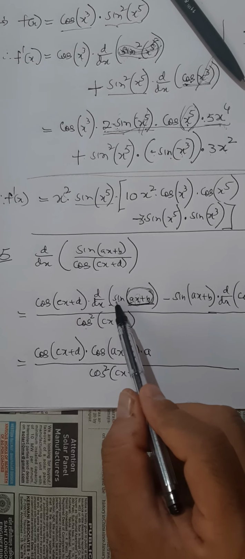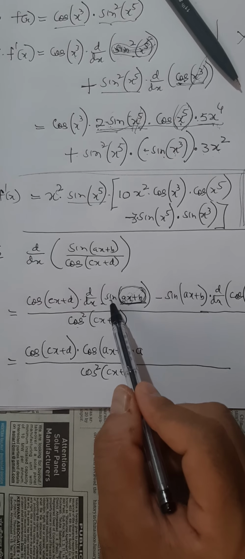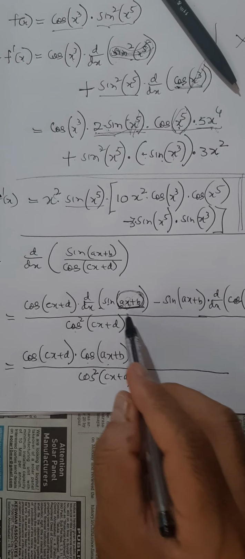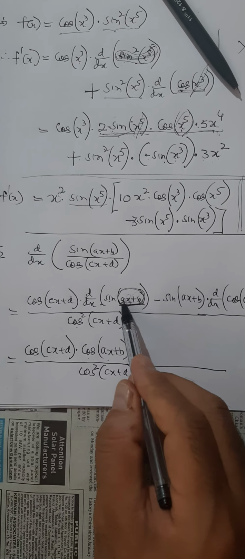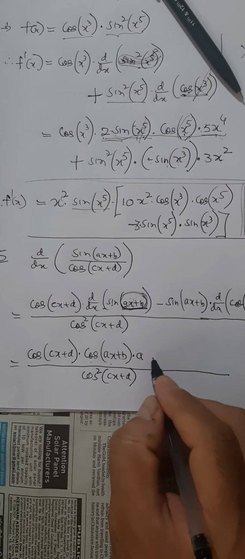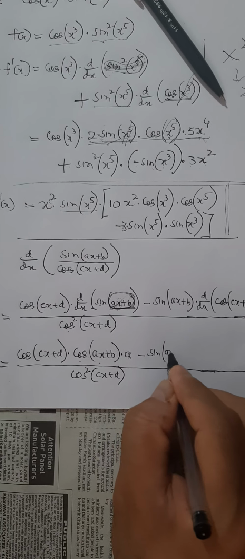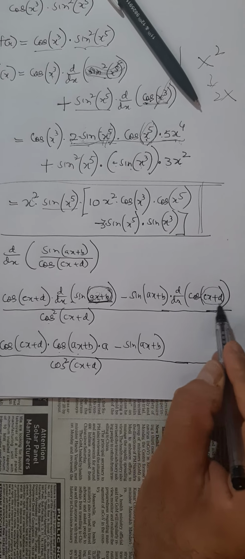I repeat this, derivative of sine of ax plus b. We imagine this bracket as x. What is the derivative of sine? Cos. We copy this bracket. By chain rule, derivative of ax plus b. Derivative of b is 0. What's the derivative of ax? It is just a. Minus, now sine ax plus b as it is. We come to this. We imagine again these are the x.